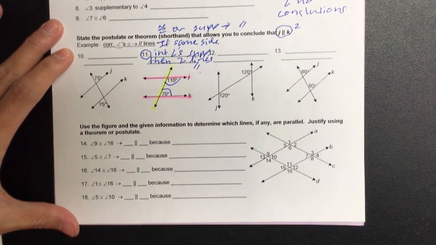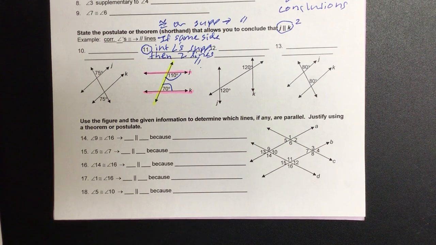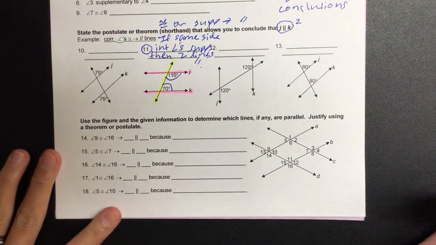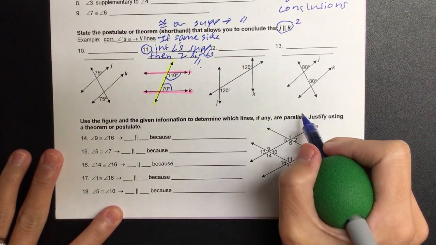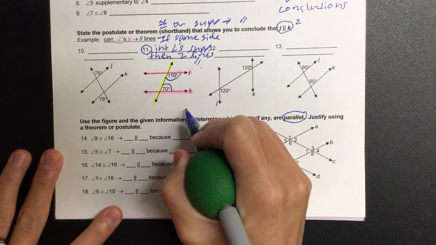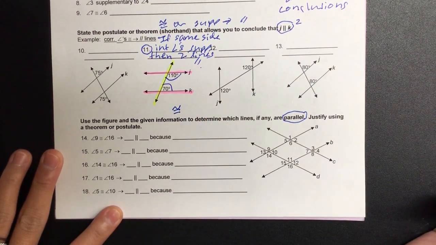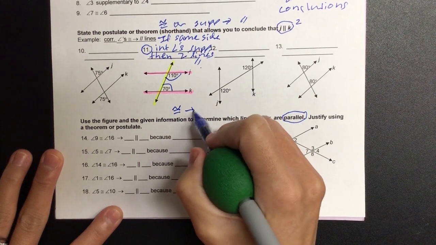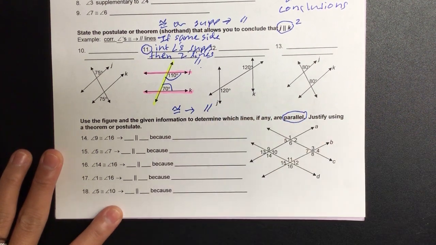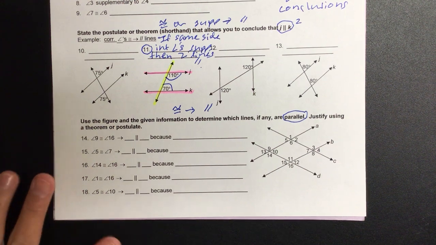All right, Kinsey, let's read the instruction above number 14. Use the figure and the given information to determine which lines, if any, are parallel. Justify using a theorem or postulate. So parallel is going to come in the second part. So we're looking at two angles are congruent, and then I have to state, therefore, two lines are parallel.